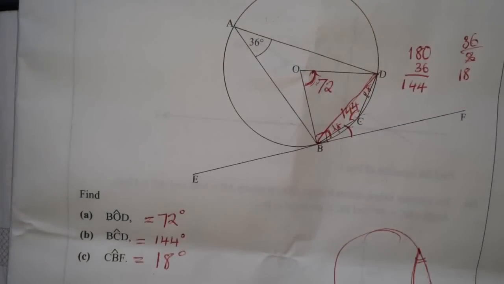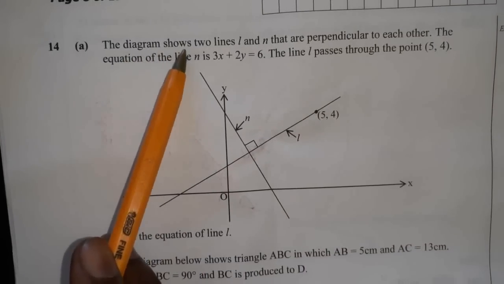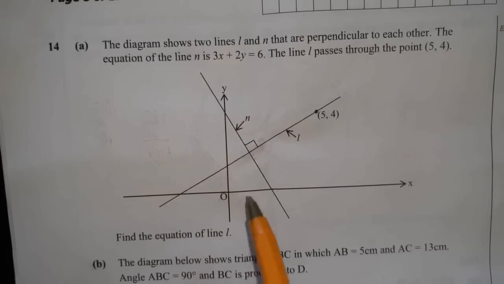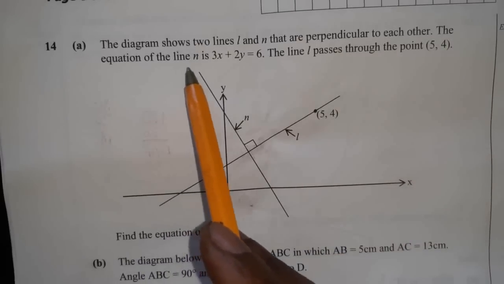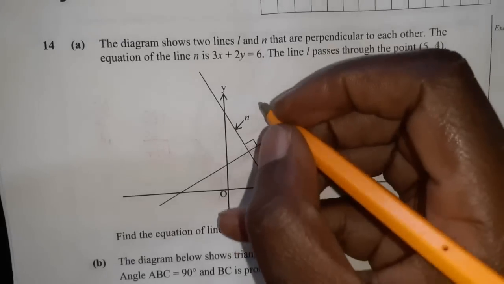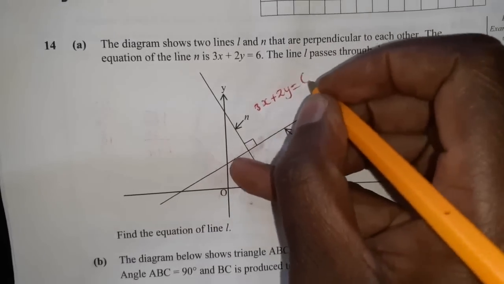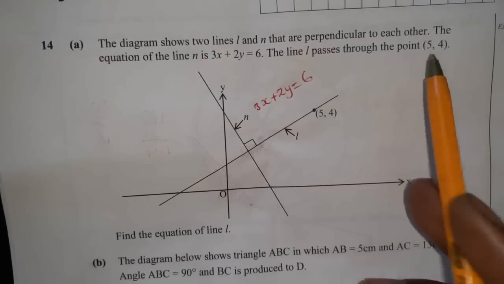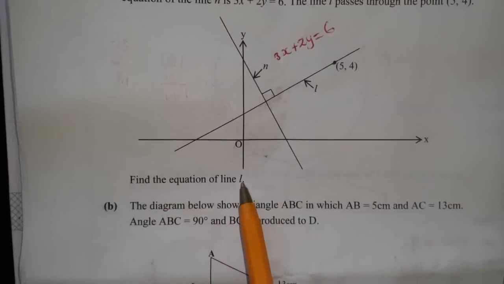Okay, we go to the next question. So now we say the diagram shows two lines L and N. There's this line and this one that are perpendicular to each other. The equation of line N, which is this one, is 3x plus 2y equals 6. The line L passes through this point that is given here.